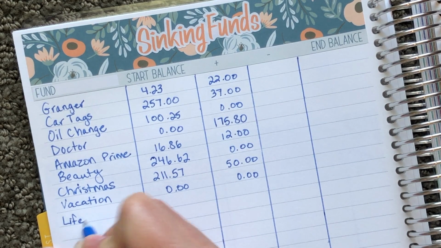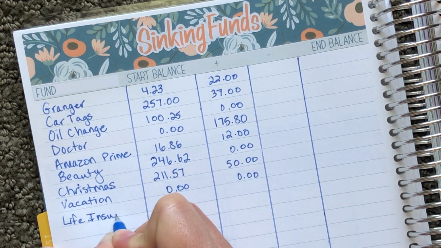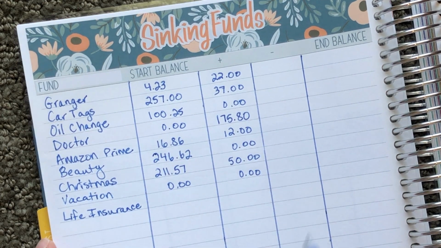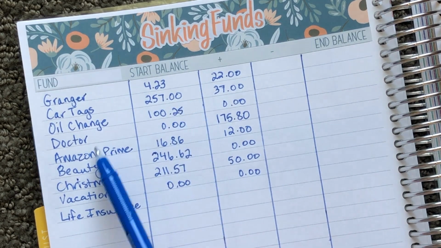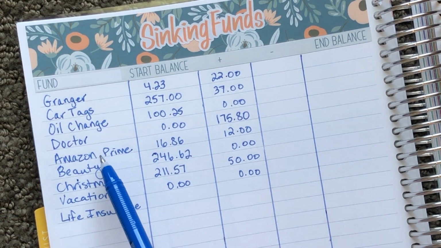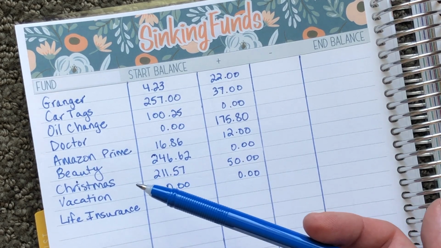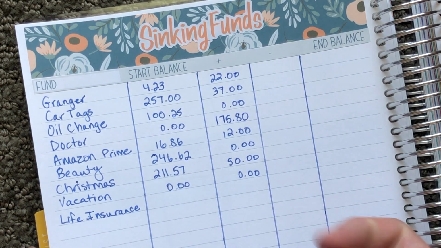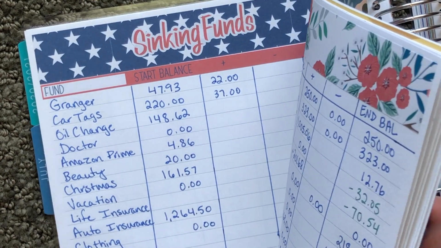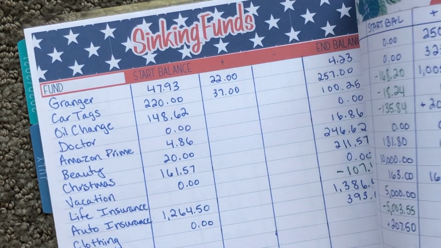Life insurance, which, if you didn't have to drive a car, like we put away $323 a month. I mean, can you imagine if you didn't have to save up for a car and that could be your vacation fund? That would be amazing. Totally amazing.